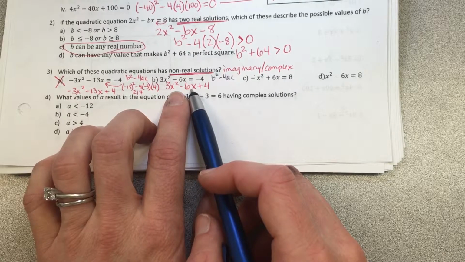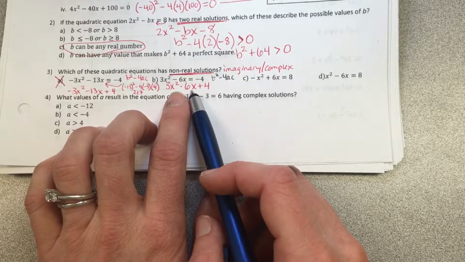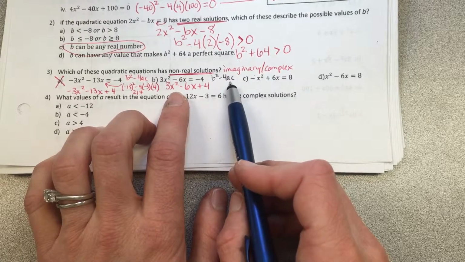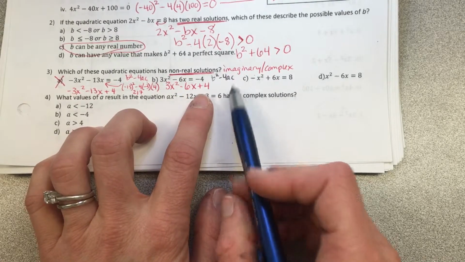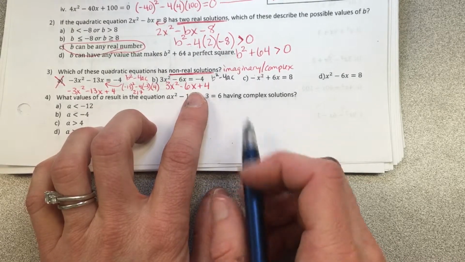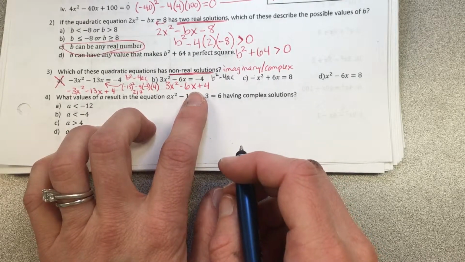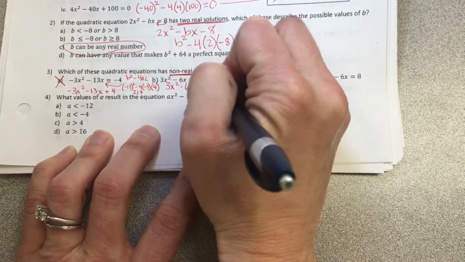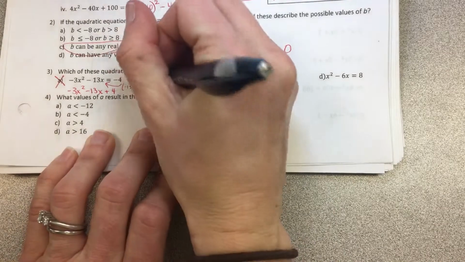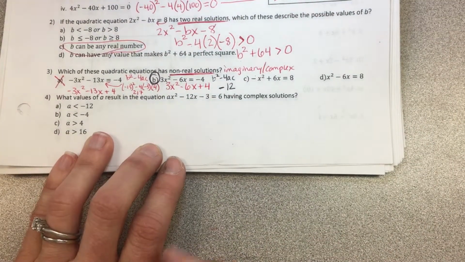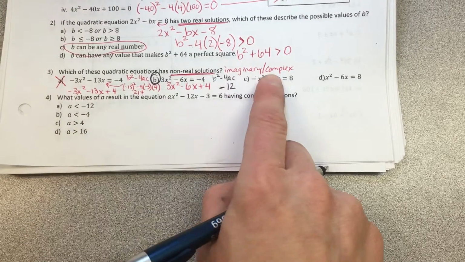So type in your calculator, negative 6 squared minus 4 times 3 times positive 4, because remember we had to move it. What does that give you? Negative? Okay, so is that our answer? Tell me again what you got. Negative 12. Okay, so that's our answer. If you get a negative, it's going to have imaginary solutions.